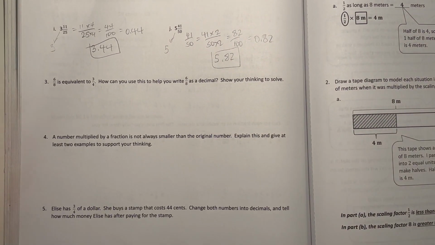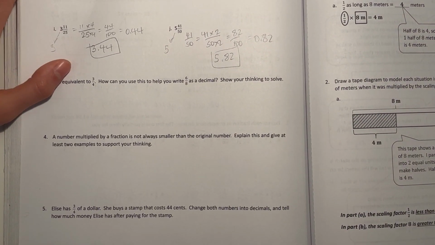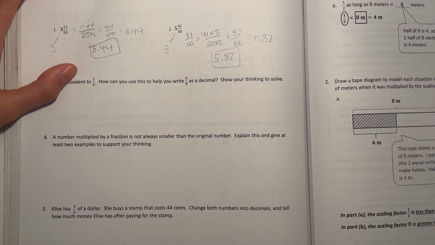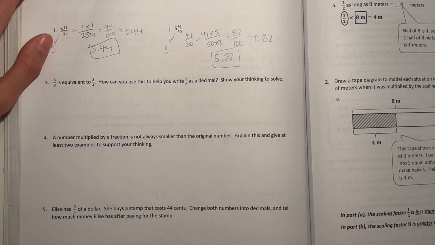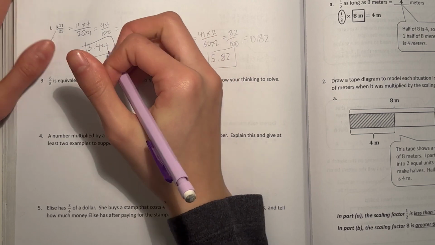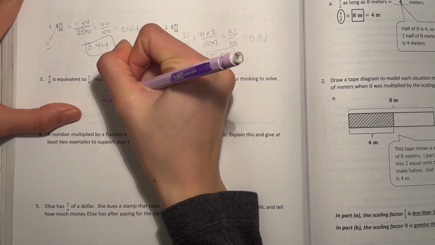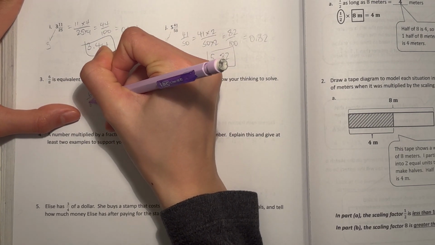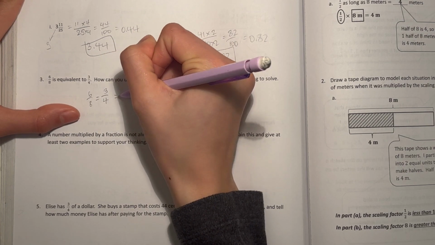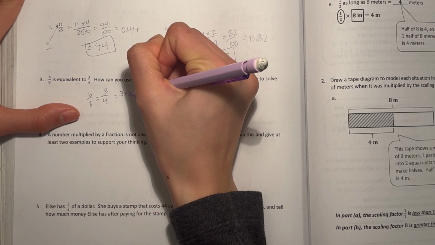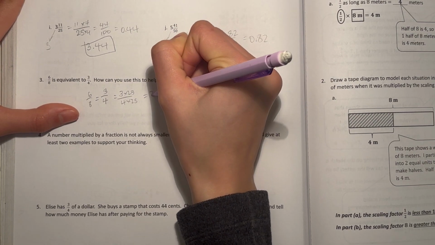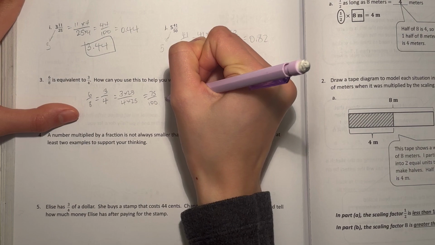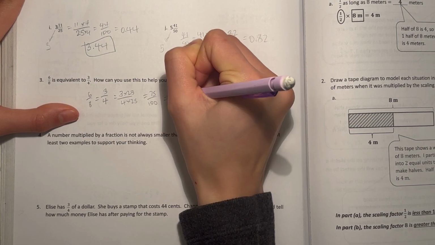For 3, 6/8 is equivalent to 3/4. How can you use this to write 6/8 as a decimal? So 100 can't really divide by 8. But 3/4, 4 goes into 100. So 6/8 equals 3/4 equals 3 times 25 over 4 times 25, just 75 over 100. 0.75.